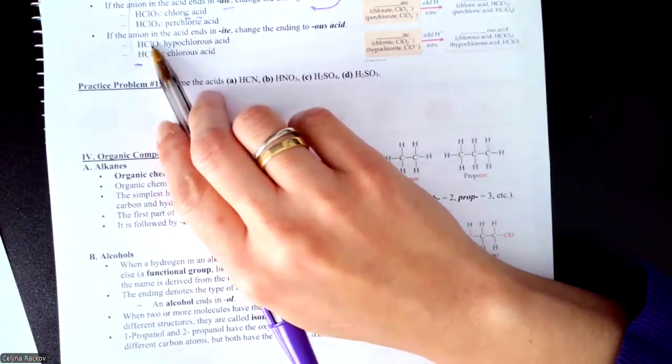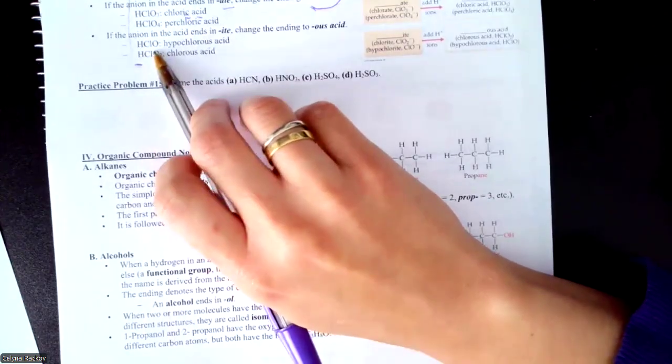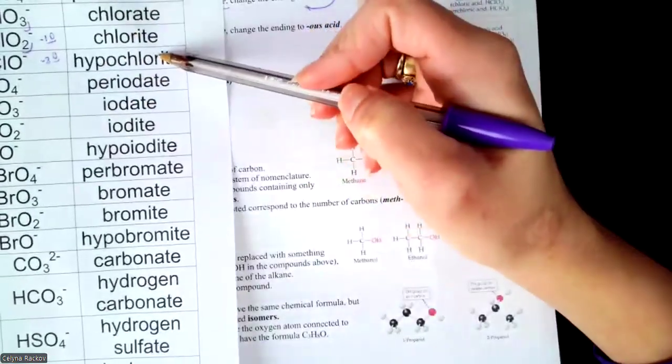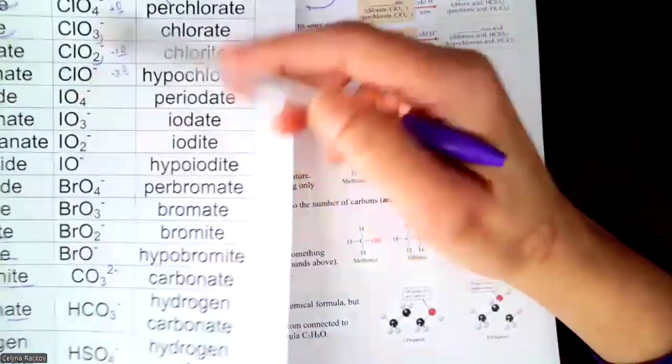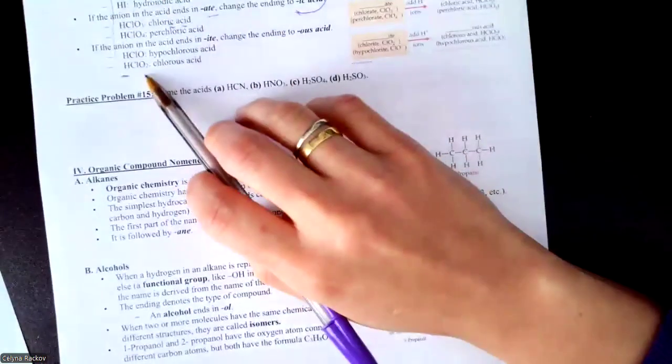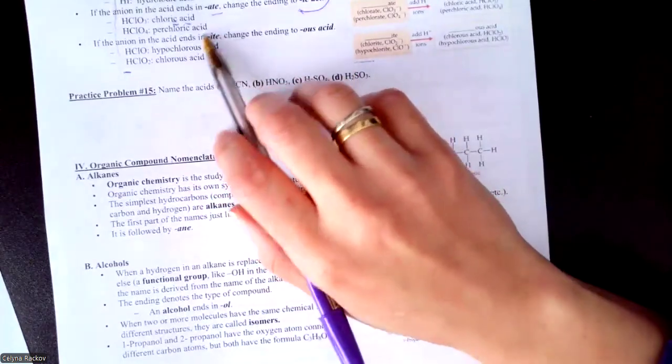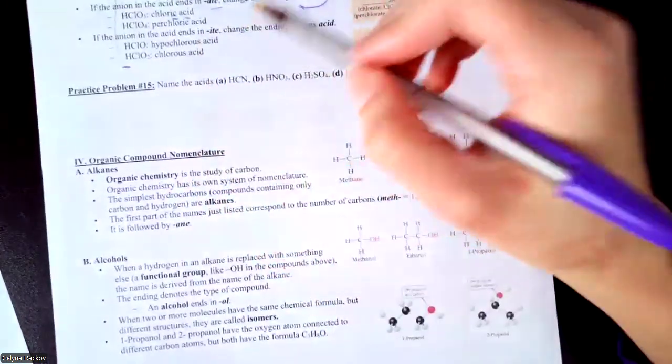And this one, hypochlorite, with ClO minus, hypochlorite will be hypochlorous acid. And the chlorite will be chlorous acid.